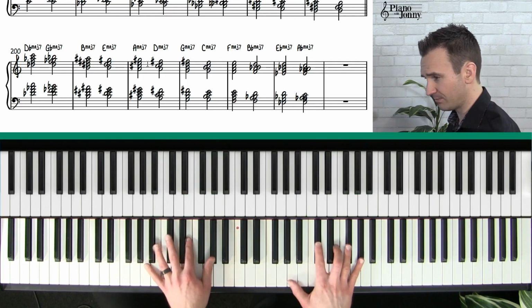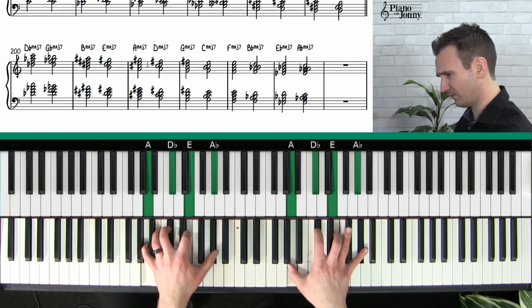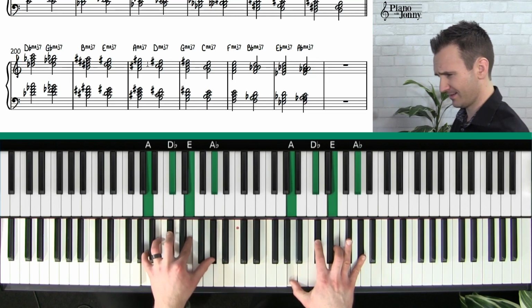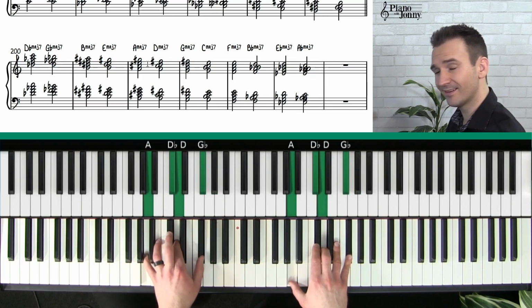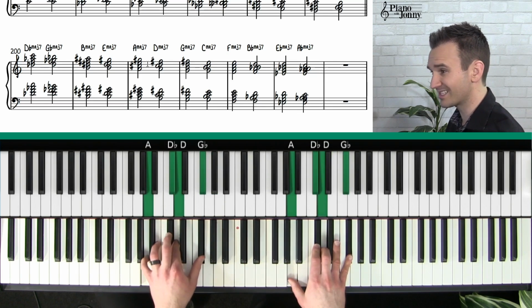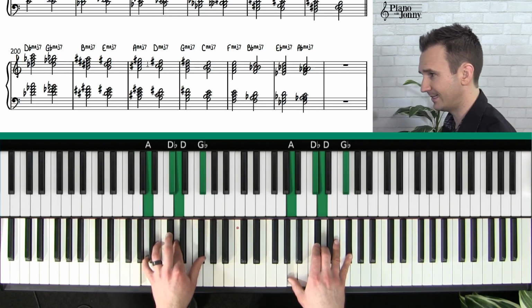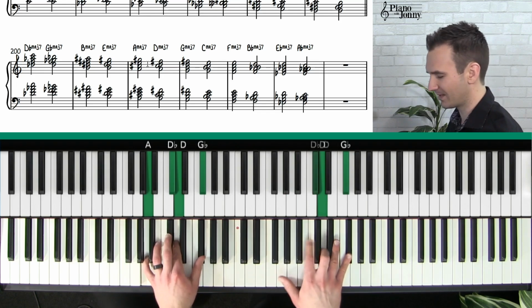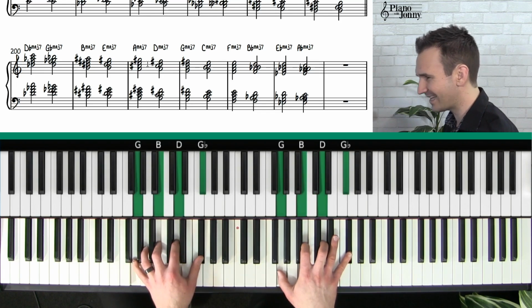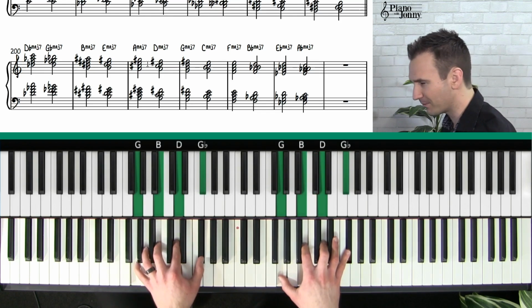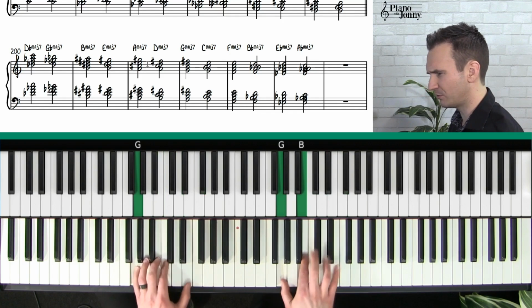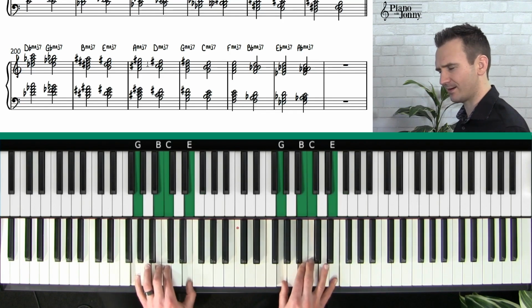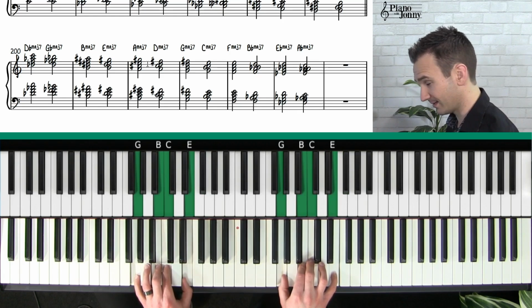Doing a great job. Let's keep going. A major 7, move those bottom 2 notes down. That's A major 7, and then move the top 2 notes down for your D major 7. That's your second inversion D major 7 chord. You're doing a great job. G major 7 is next, G, B, D, F sharp. Same pattern, guys. Move the top 2 notes down a whole step. That's our second inversion C major chord.